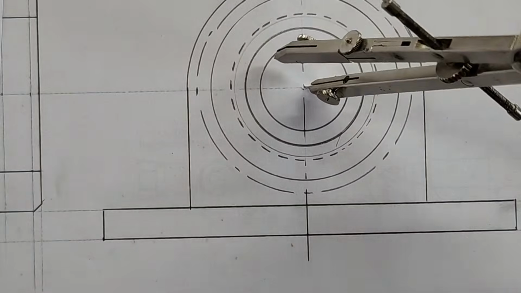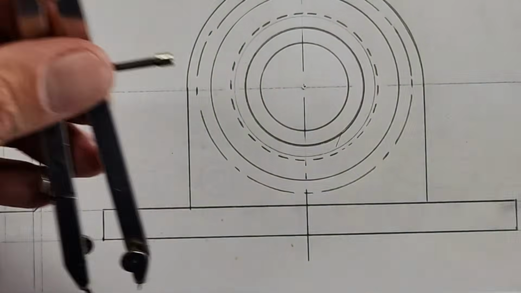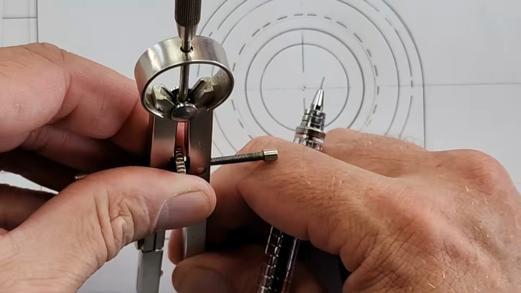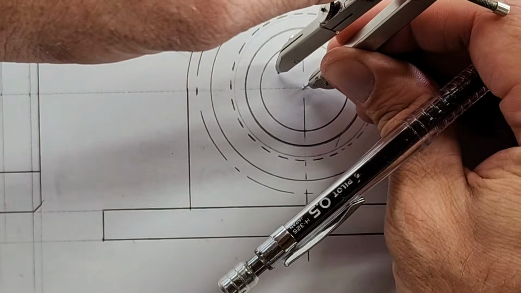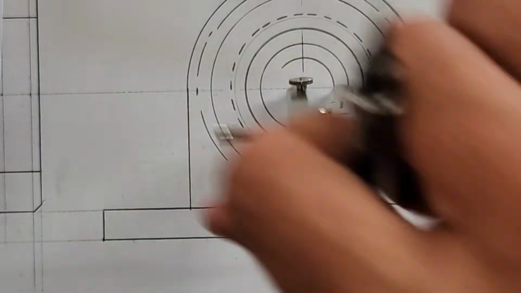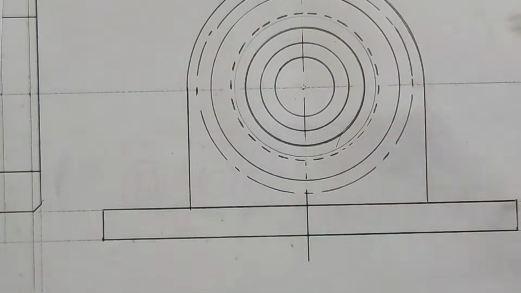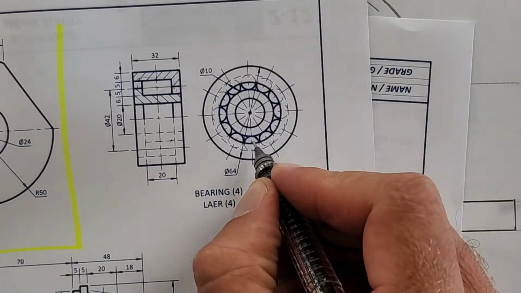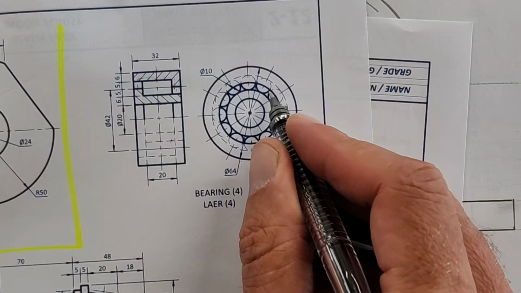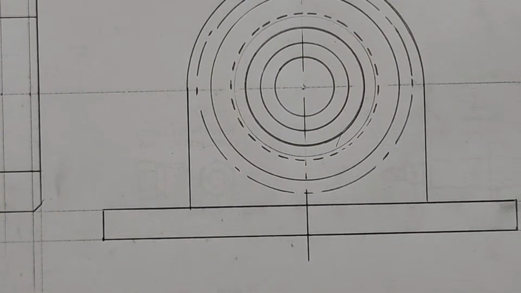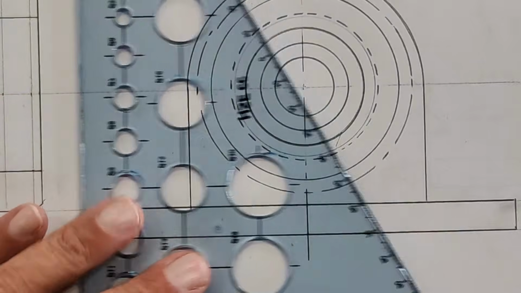And then the last one is another 20, so that's 10. Then if we look at the number of them, we've got 1, 2, 3, 4, 5, 6, 7, 8, 9, 10, 11, 12. So using your 30-60 degree triangle into our center lines.